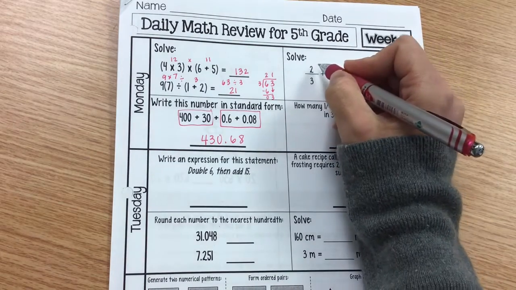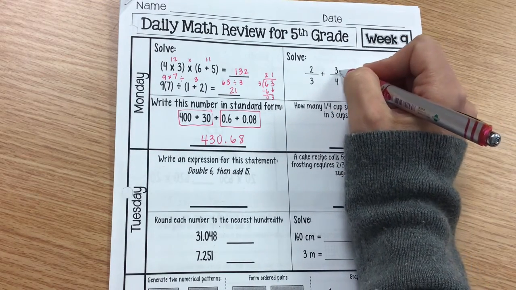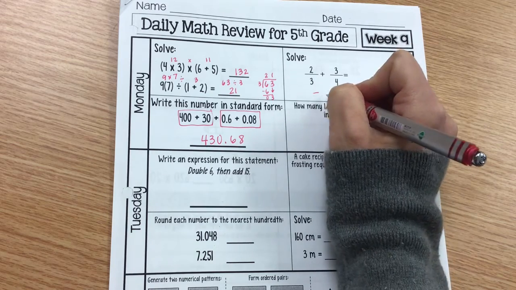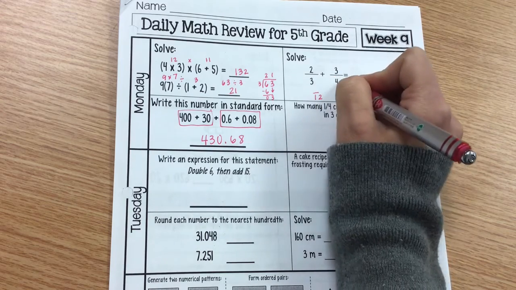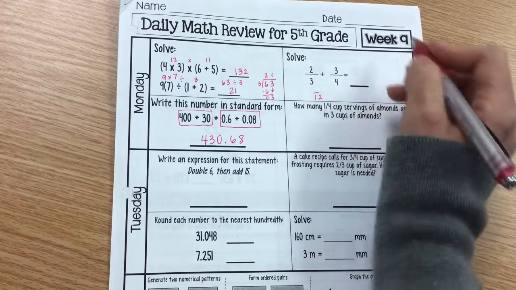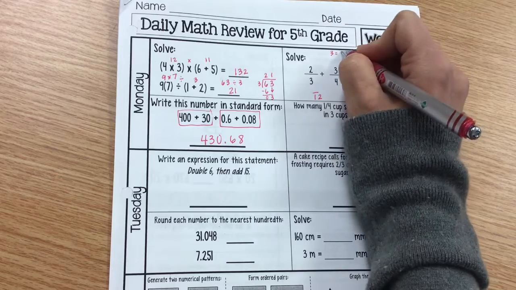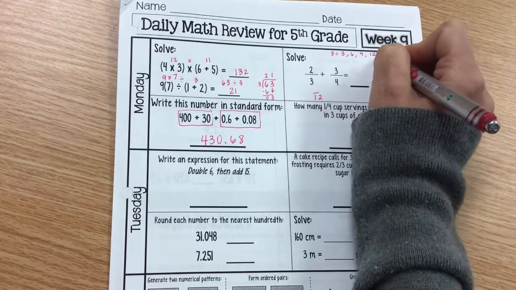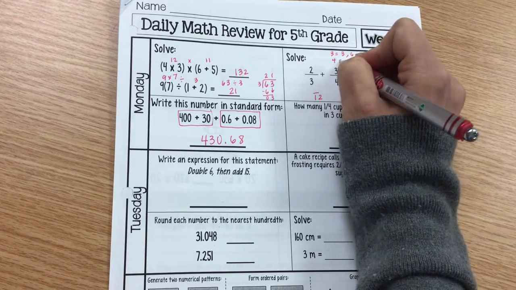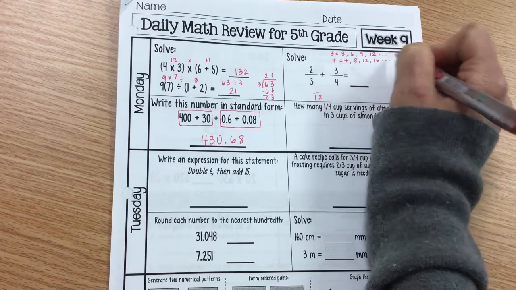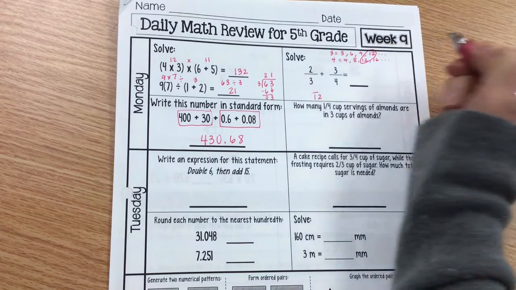Then we'll come over here, 2/3 plus 3/4. So we have to have a common denominator, and our common denominator is going to be 12. Remember, you can always just multiply these together to get those, or you could list out all the multiples of 3 and 4. That would look like this: 3, 6, 9, 12. And you could keep going if you wanted to. 4, 8, 12, 16, and keep going. But we see that 12 is a common denominator.